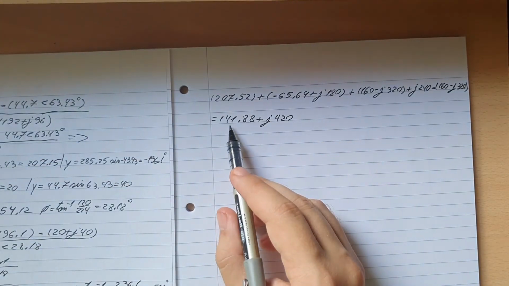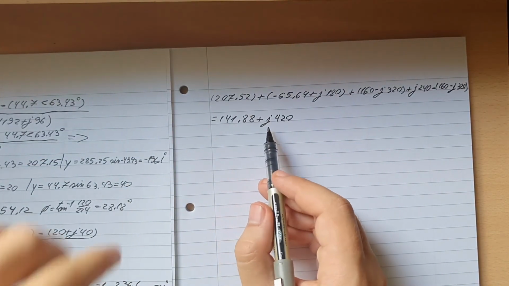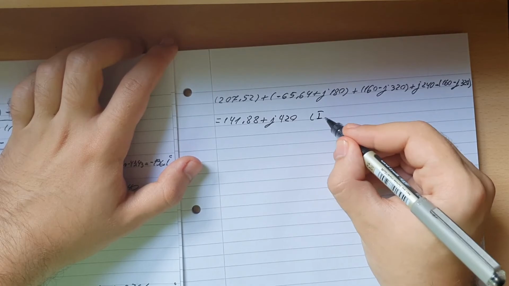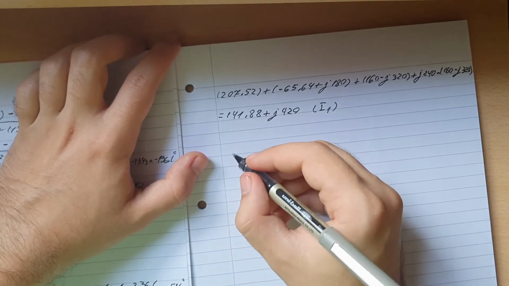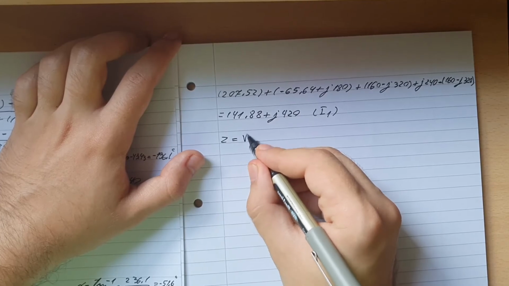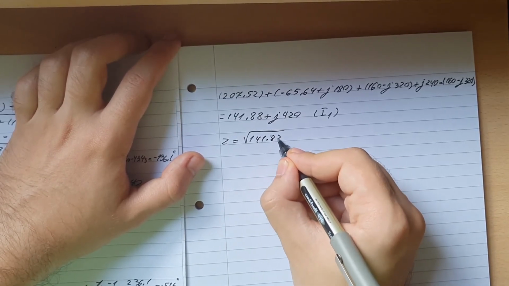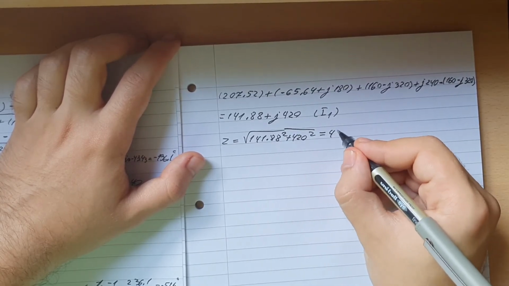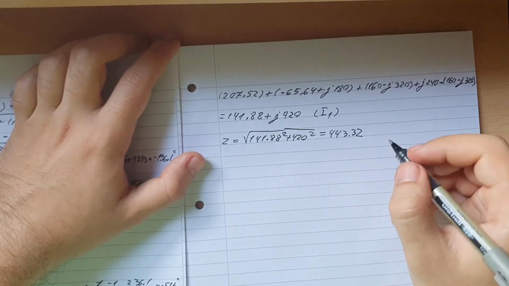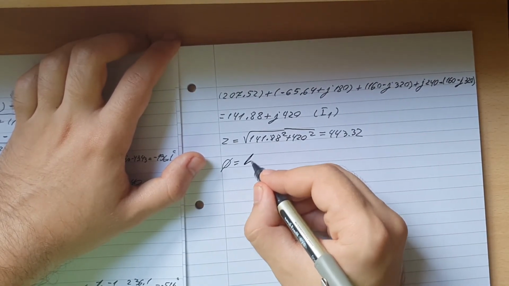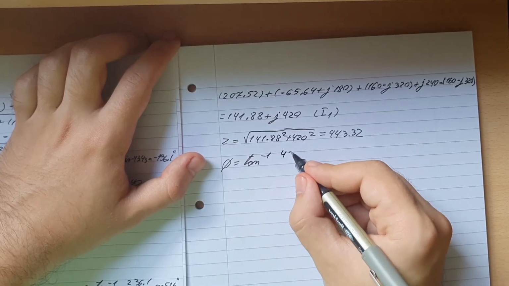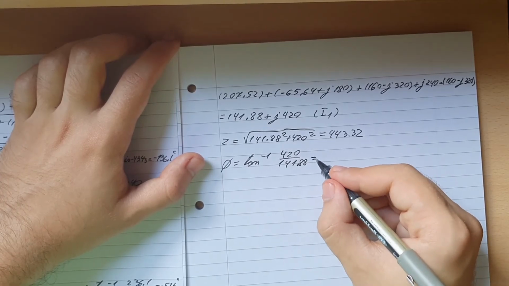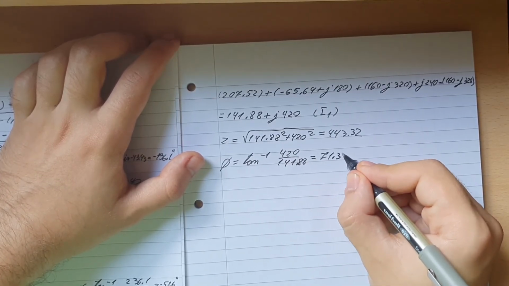But anyway, the answer we get is 141.88 plus j420, and because it's the last one, this one is basically I1. I'll convert it on camera, so Z is equal to the square root of 141.88 squared plus 420 squared, which is equal to 443.32. And then the angle is equal to tan minus 1 of 420 over 141.88, which is equal to 71.33 degrees.